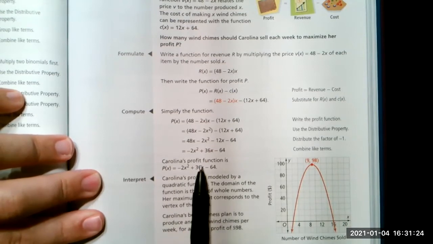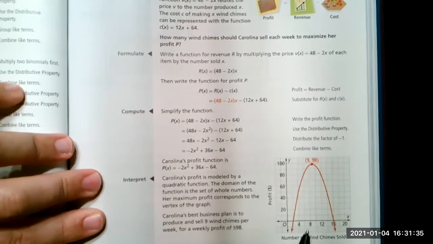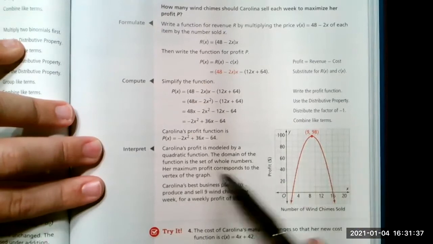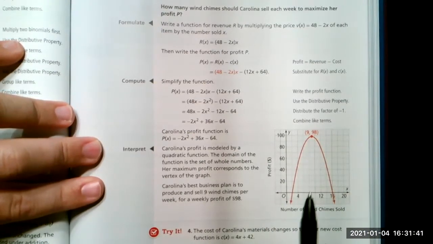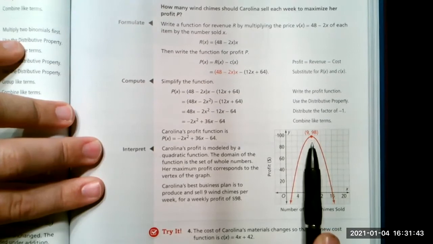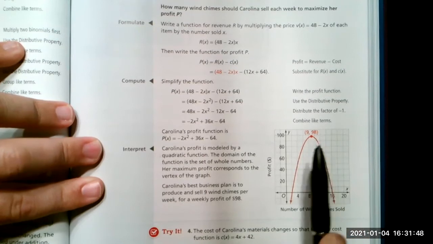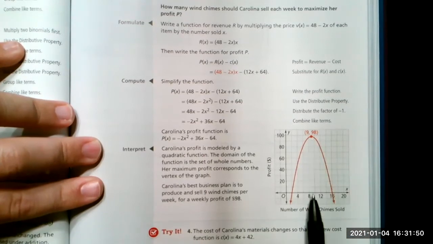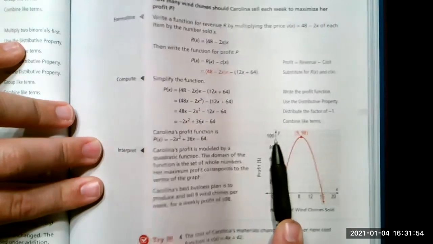So if this is her profit function, you can go to Desmos. You could type that in the graphing calculator or in the graphing portion of Desmos, which is what I would highly encourage you to do. Looks like they're giving you a little picture here off to the right. If I went to Desmos and typed in that quadratic, I'd get this parabola right here. And what that means, that local maximum, the tallest part of that parabola, what that's saying is if I sell 9 wind chimes, I'm going to have a profit of $98.